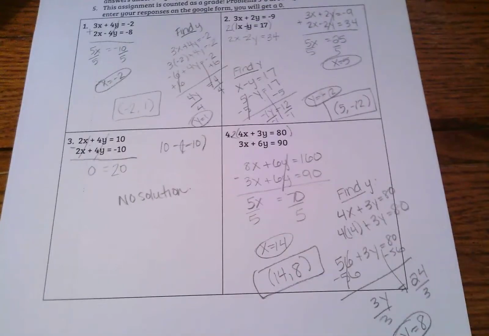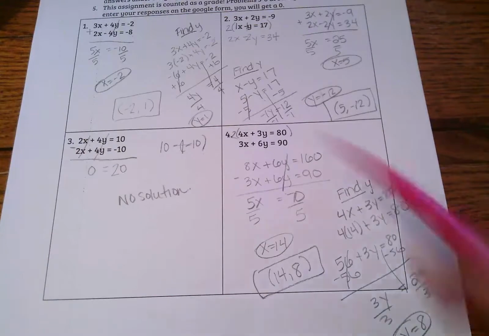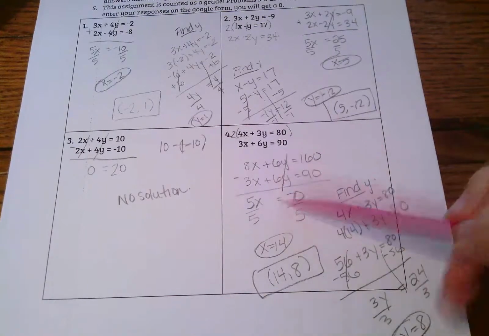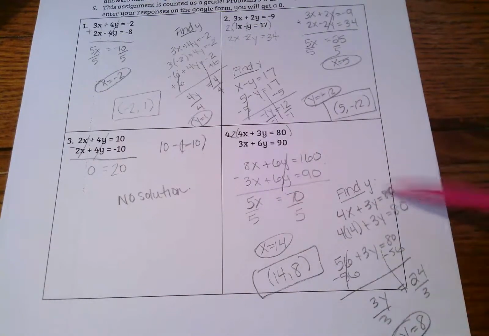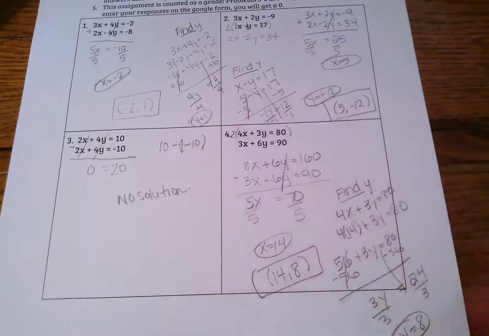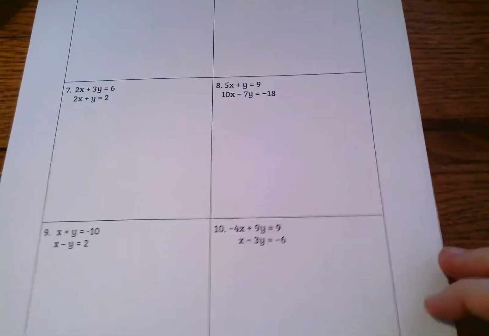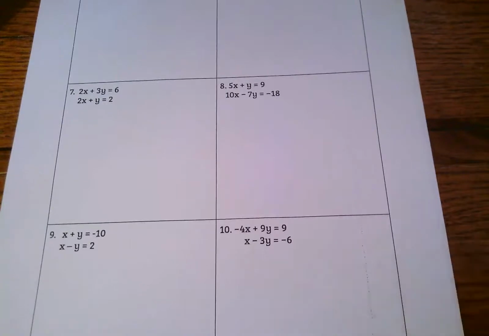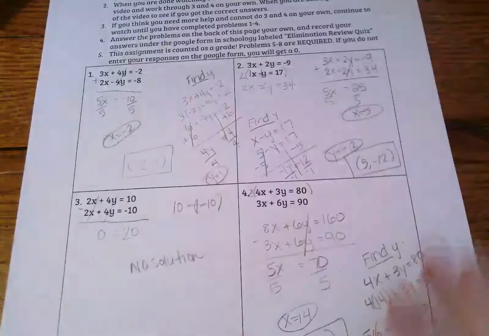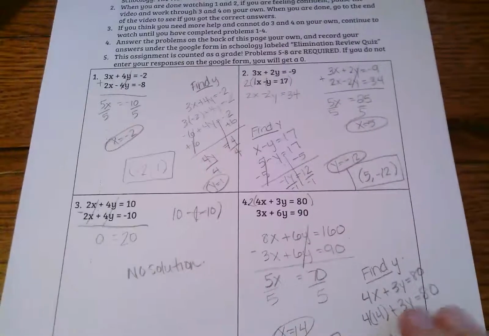Okay, so remember when you're eliminating, you want to get rid of one of the variables, either x or y, and then you need to find the other one in order to have a point. Remember, it is possible to have none, one, or infinitely many solutions. So your job now is to go onto the back and do these 6 questions. And remember, you have a Schoology quiz that you will input those answers on, okay?